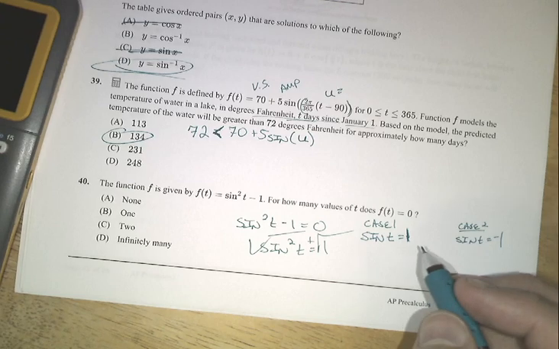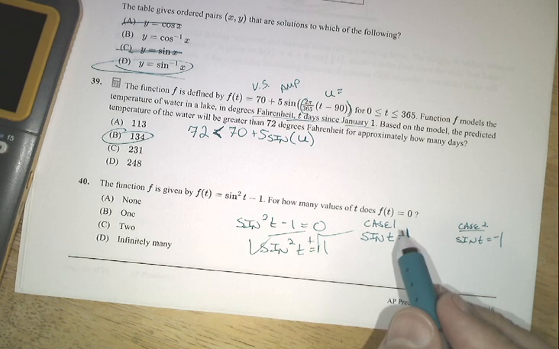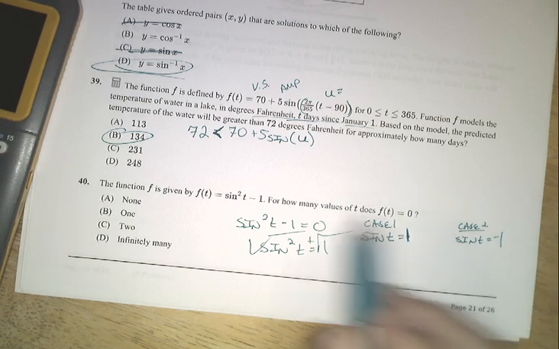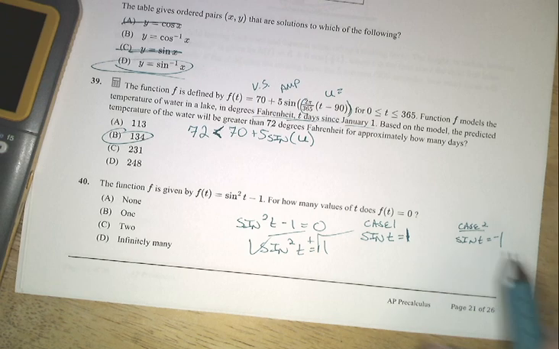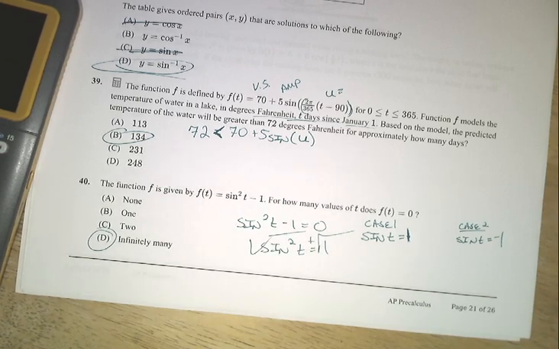Then I need to take inverse sine of both. Well, no, I don't. Like, I could find the exact value here if I wanted to, but how many values does it happen? It happens at least once, and if it's periodic, if it happens once, it's going to happen a lot. So it's got to be infinitely many.